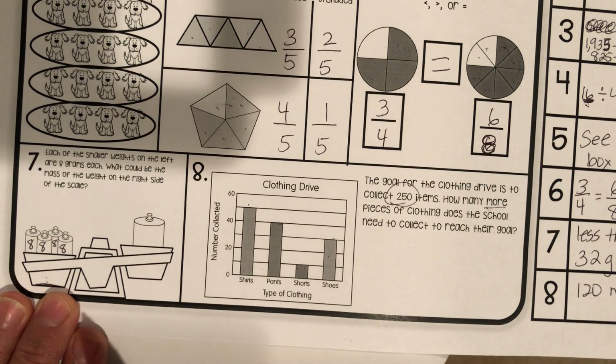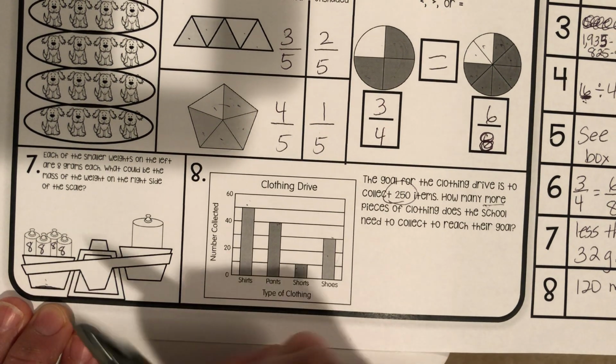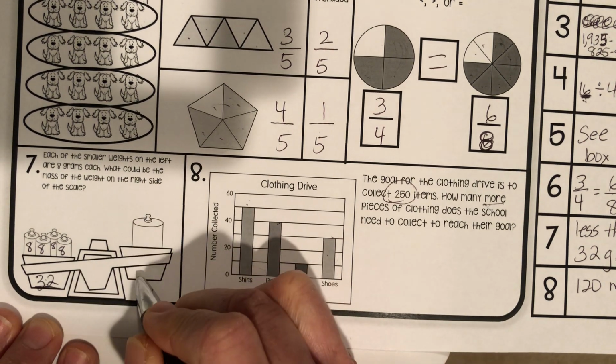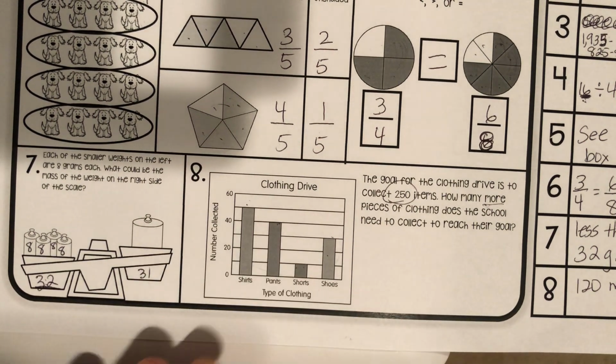And let's see, if this is 32, we put 32 here. As long as this is 31 or smaller, then you're fine.